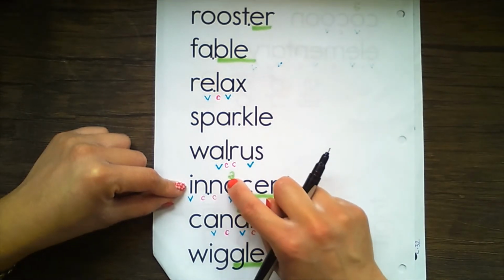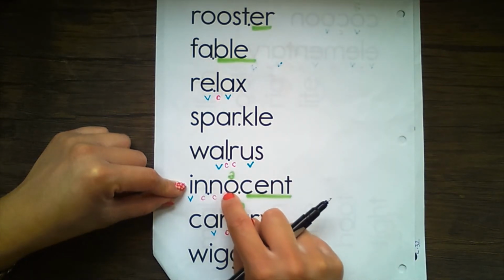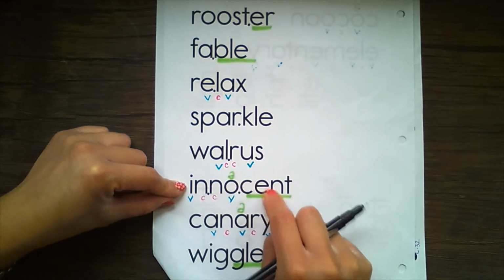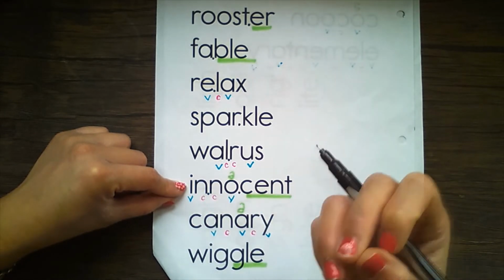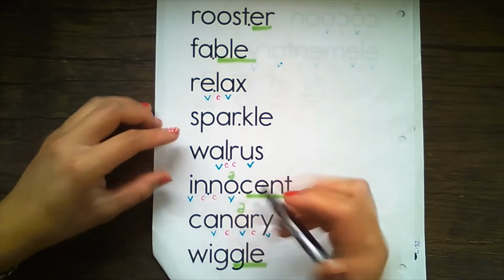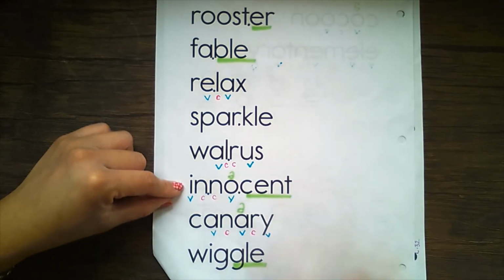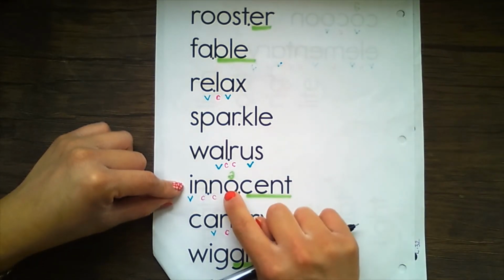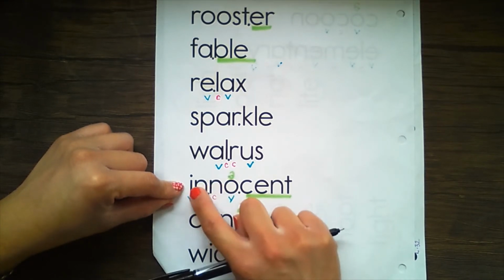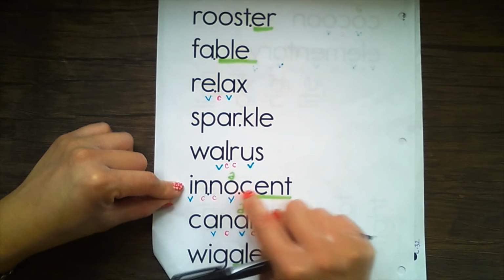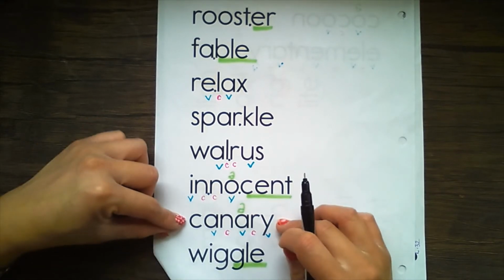My friends, you'll notice that there's an upside down E above the O here. Instead of it being innocent with a long O, it's actually innocent with a schwa. So, when a syllable does not sound like its usual short or long self, we call that a schwa. And we have a schwa above the O here because it's innocent instead of innocent. Okay, moving on.